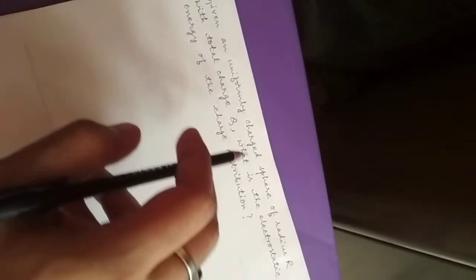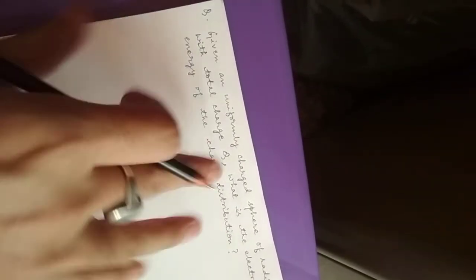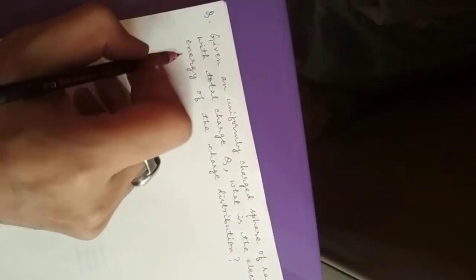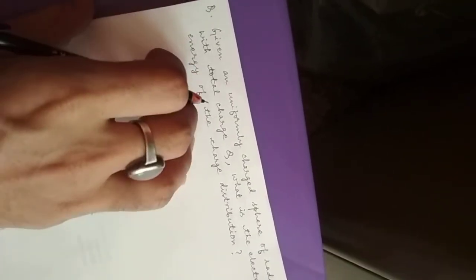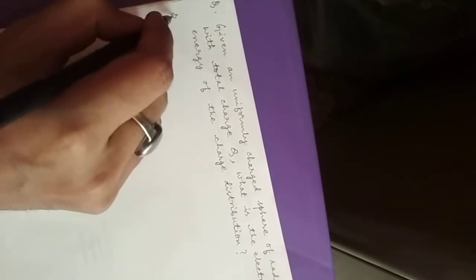Given a uniformly charged sphere of radius capital R with total charge Q, what is the electrostatic energy of the charge distribution? So, the concept of electrostatic energy is needed here to solve this question. What is that electrostatic energy?